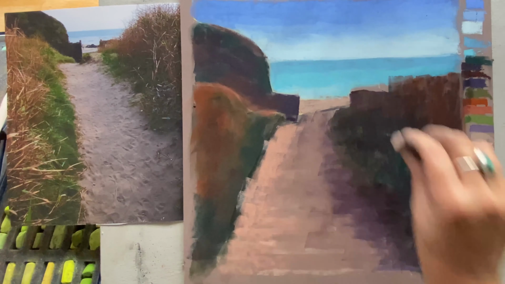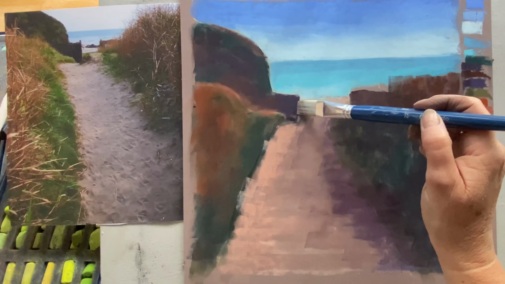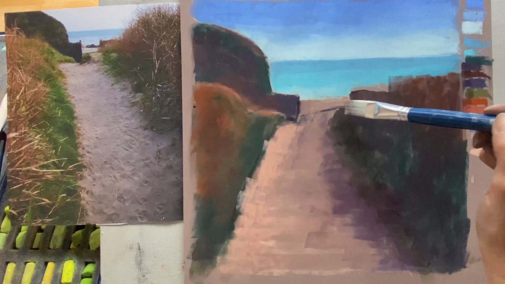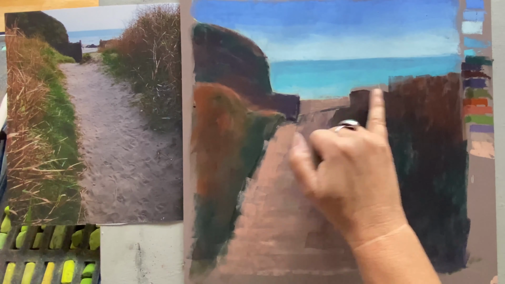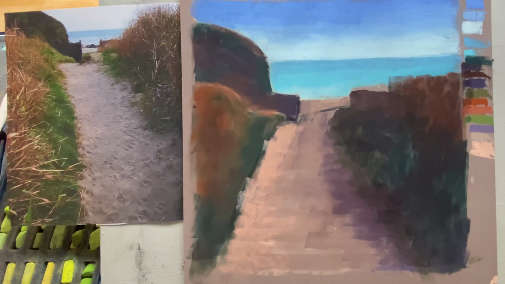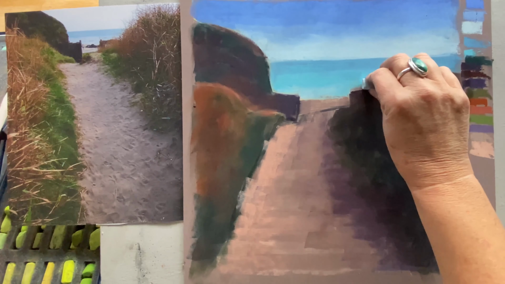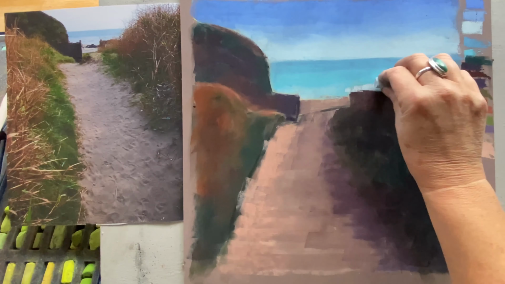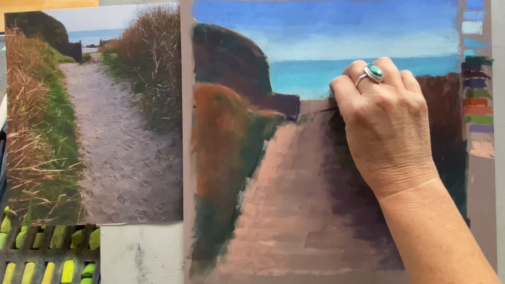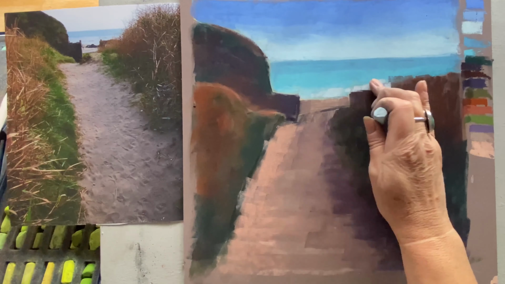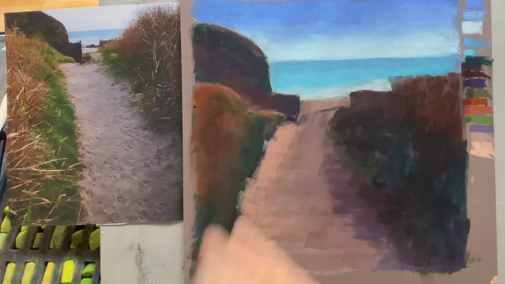It's a fairly cool colour. That will dry. The other thing I need to do is just bring my sea in here a little bit. I just want that to come down a bit further. That's it. We'll come back to that when the underpainting below has dried.